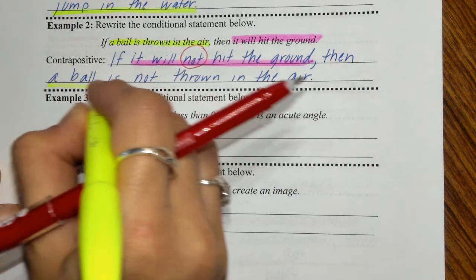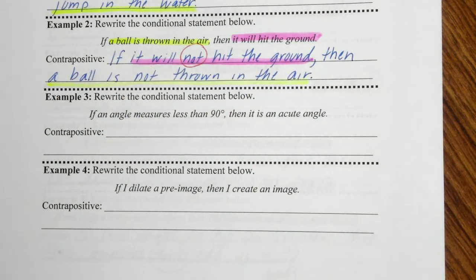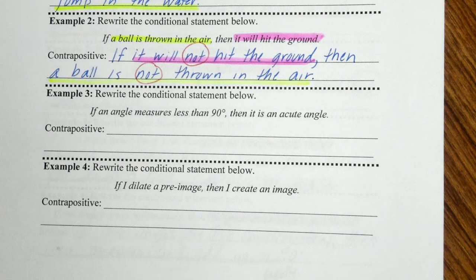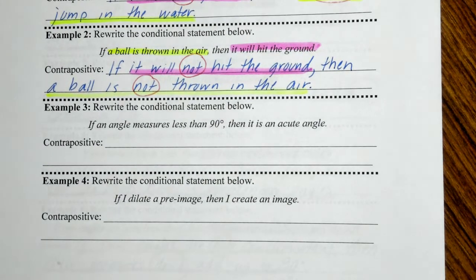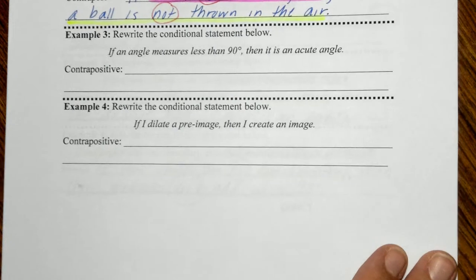Again, a ball thrown in the air is going to be the hypothesis part. We pulled it from the hypothesis, which is why I'm underlining it in the same color, and we have that negation. Now, to really make this sentence make sense, you would have to say, if a ball does not hit the ground, then it was not thrown in the air, something like that. But again, we're not grading you on the English part of it. We're grading you on, do you know to switch them, negate them, do both, etc. All right, two more. Let's get through this.